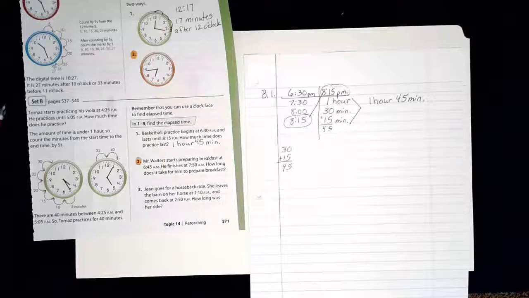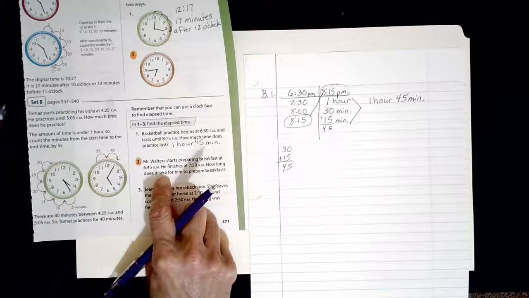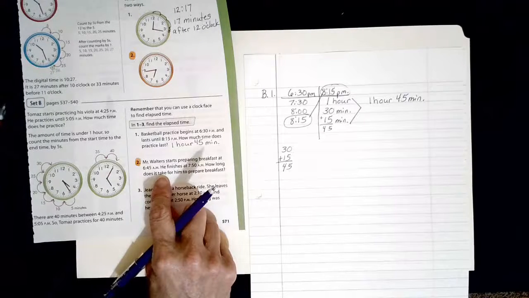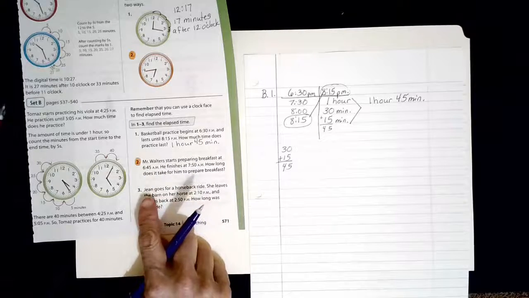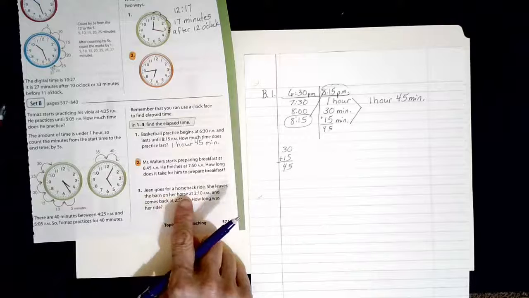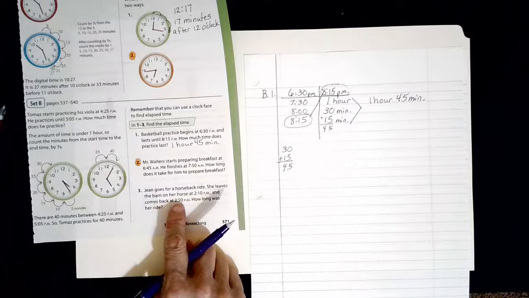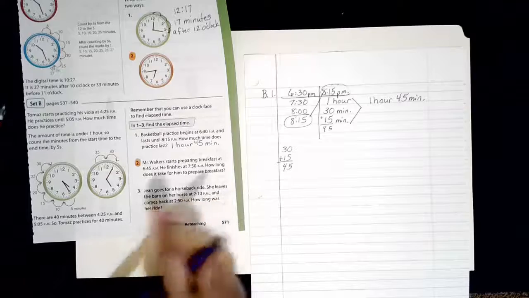Now for number 2, you're going to solve number 2. You can choose which direction or which strategy you would like to use. For number 3, it says Jean goes for a horseback ride. She leaves the barn on her horse at 2:10 p.m. and comes back at 2:50 p.m. How long was her ride?